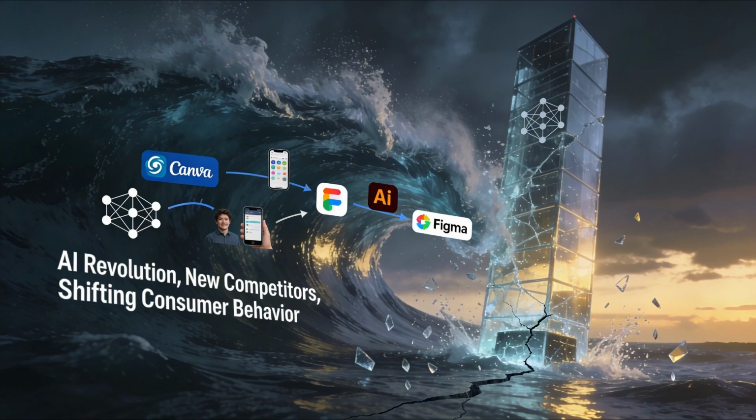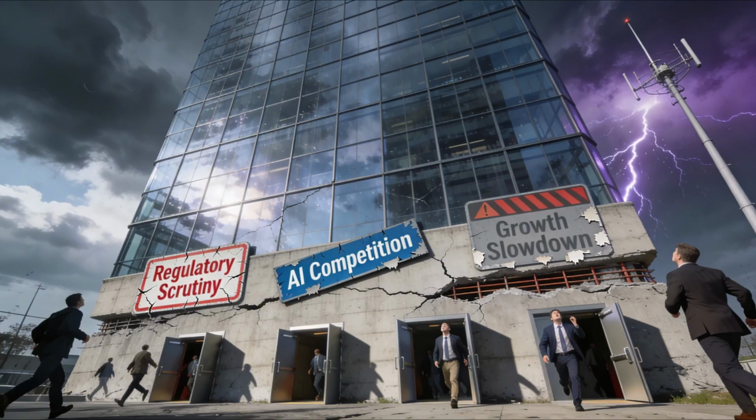Red flag number three, a broken business model. Sometimes the biggest risk is that the entire industry is changing. New technology, new competitors, or shifting consumer behavior can quickly make a business model obsolete. So if I see structural risks to the business, I usually stay away.